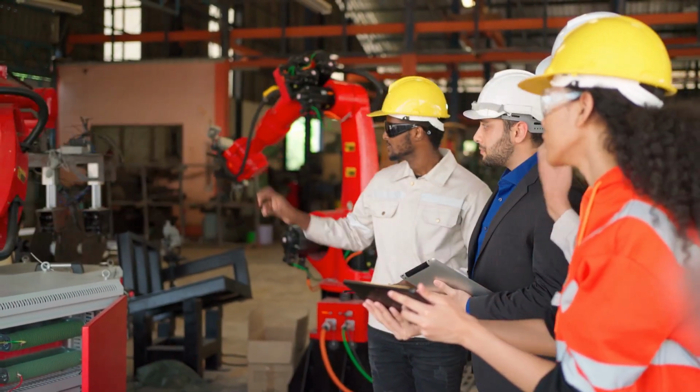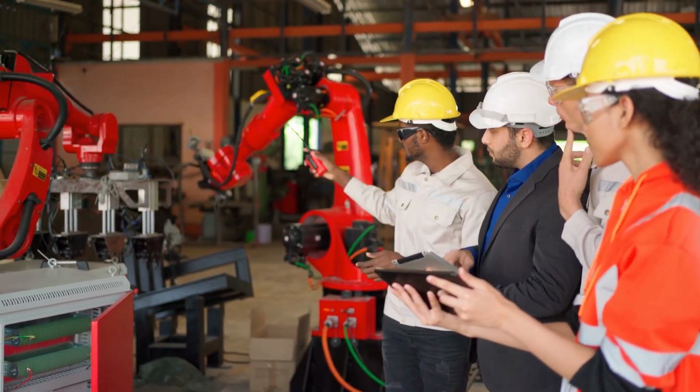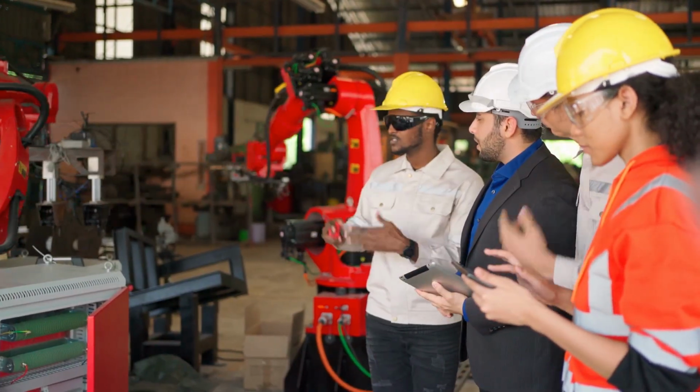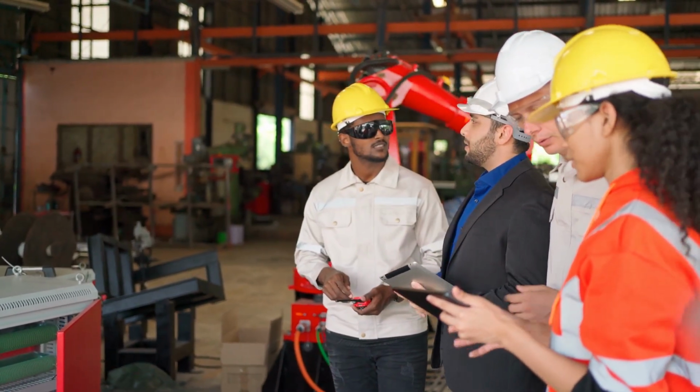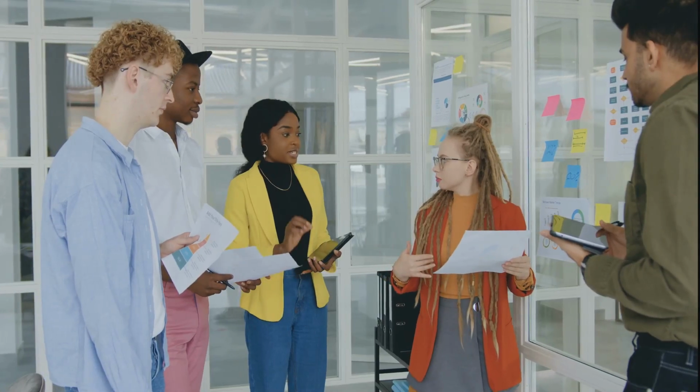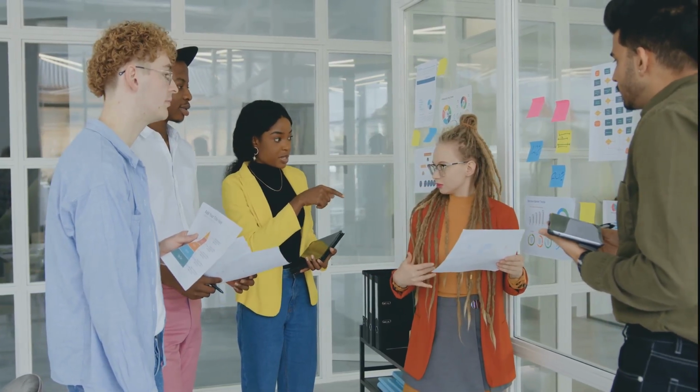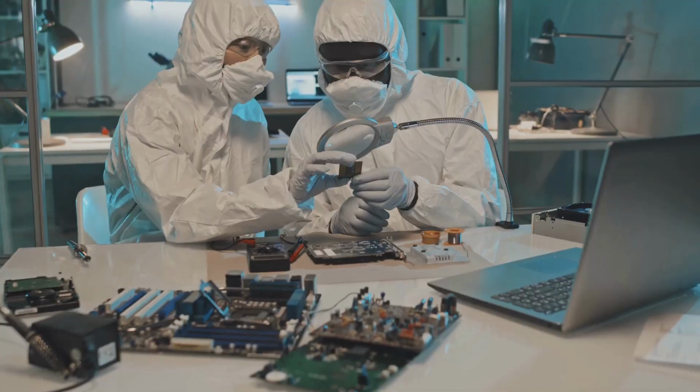Next, form a cross-functional team. Bring together experts from different areas who understand the process, including engineers, quality managers, operators, and customer representatives. Why? Different perspectives ensure all possible failure points are identified.